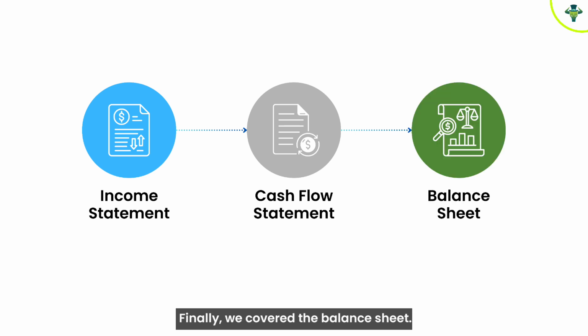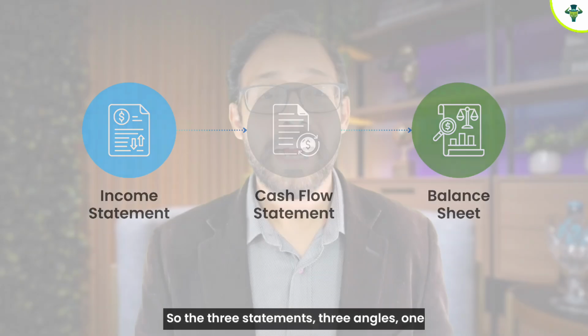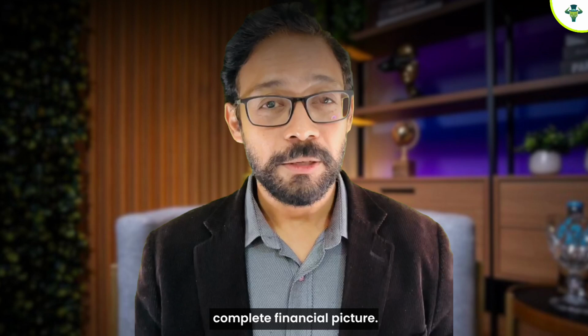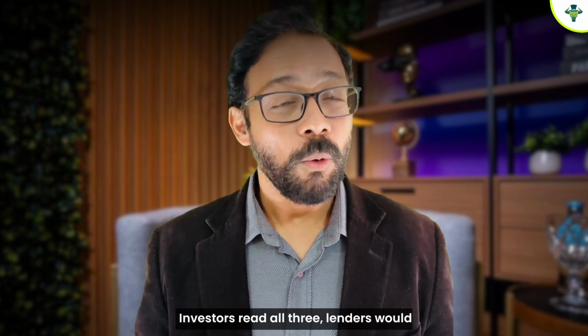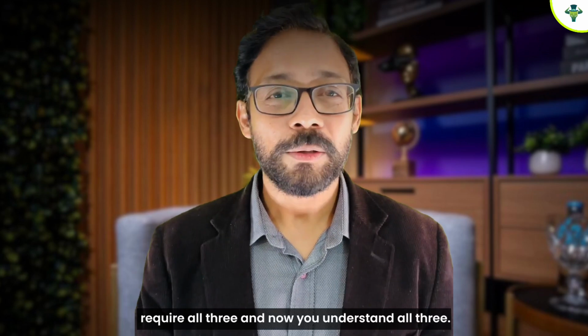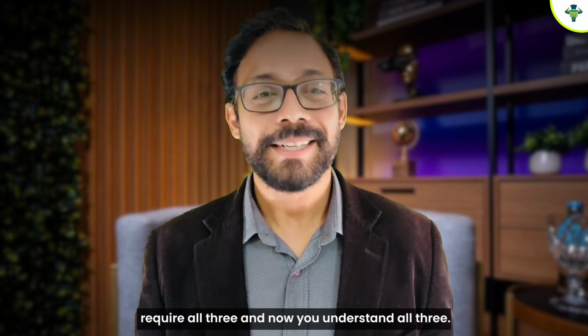Finally, we covered the balance sheet. This is basically a snapshot of assets, liabilities, and equity at a single point in time. And what does it answer? What does the business own, owe, and what's left for the owners? So the three statements, three angles, one complete financial picture. Investors read all three, lenders would require all three, and now you understand all three.